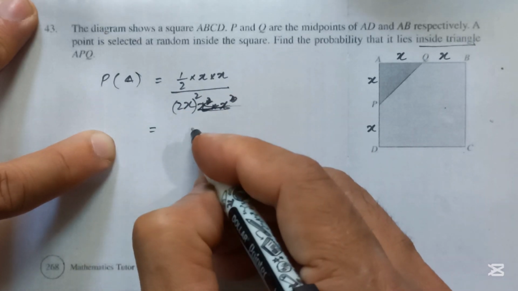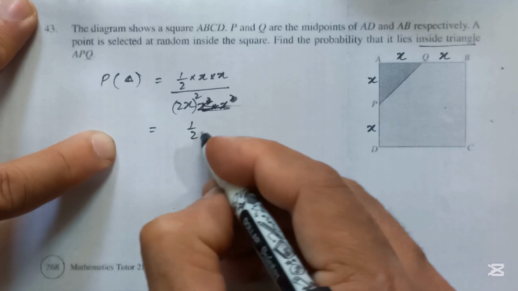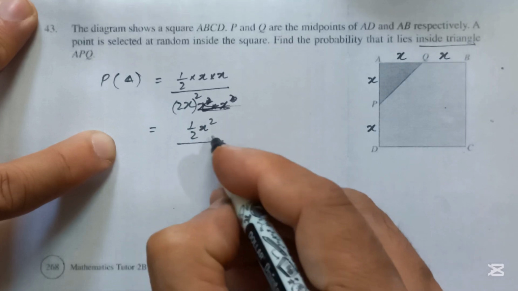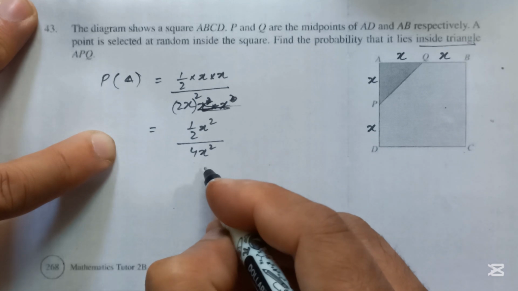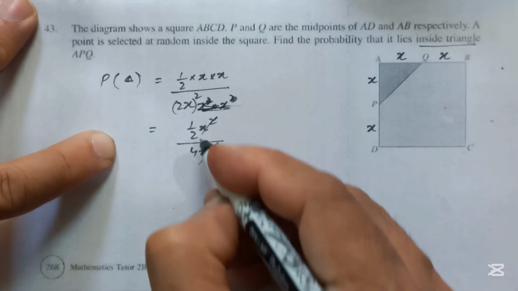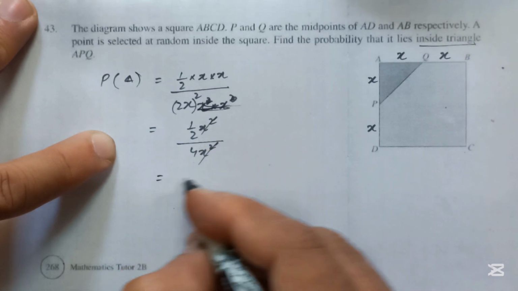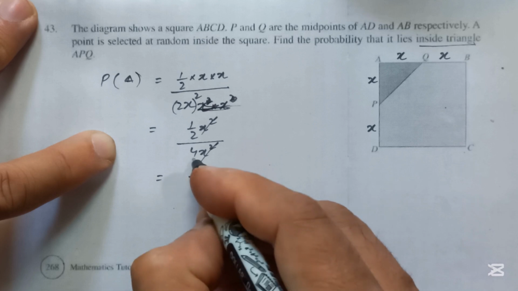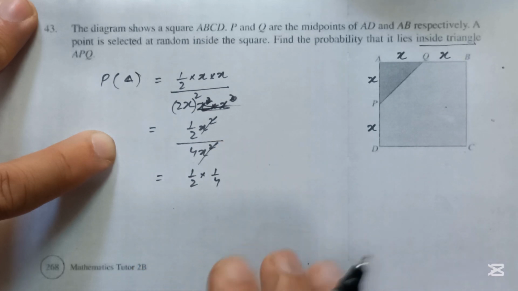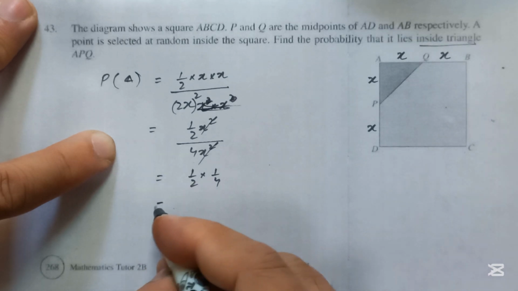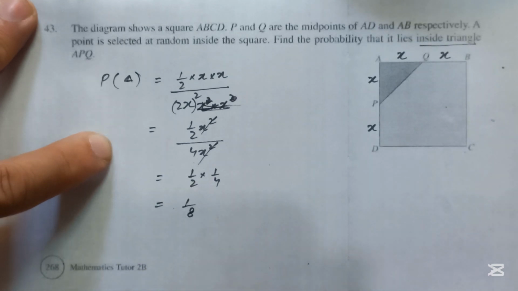Okay, now we will solve it. 1 by 2 x square will be in the numerator, and in the denominator this will be equal to 4x square, and x square will be cancelled. So 1 by 2 is in the numerator, this 4 will go to the denominator, it will be 1 by 4, and 1 by 8 will be the answer.